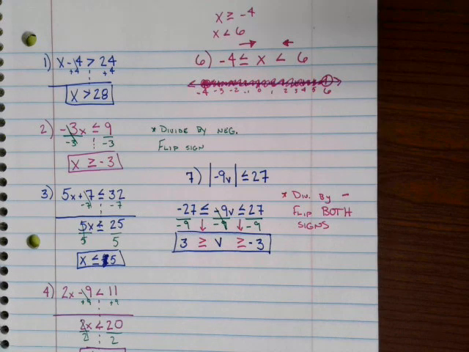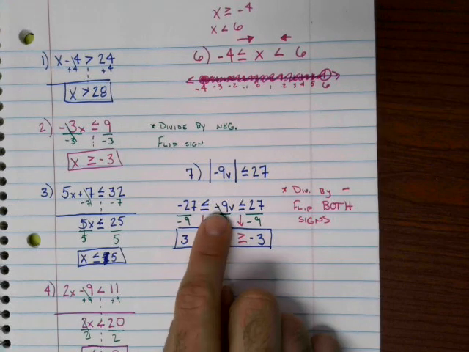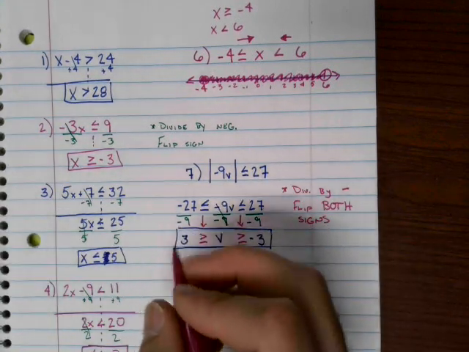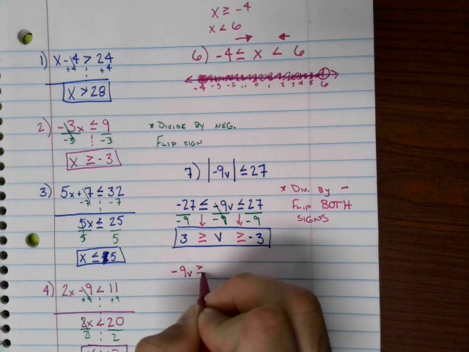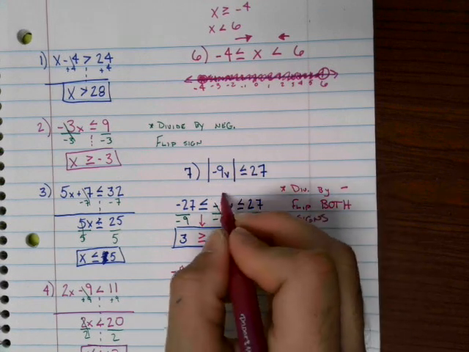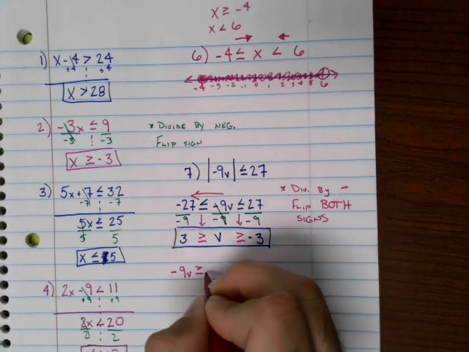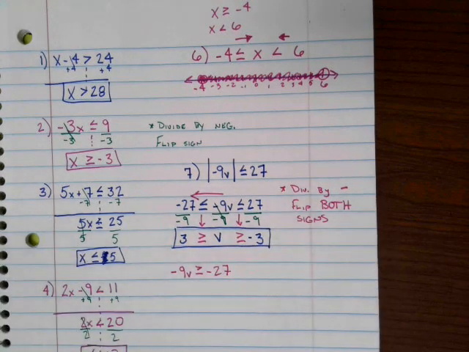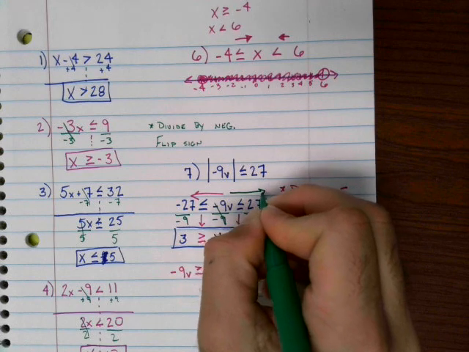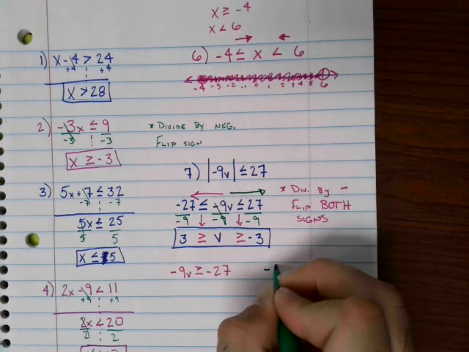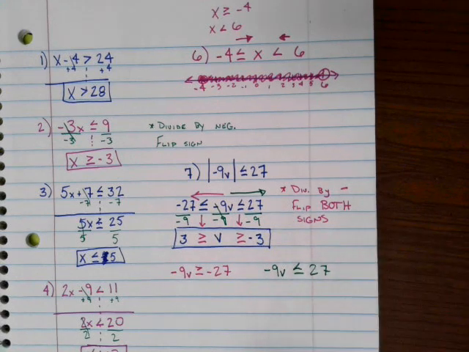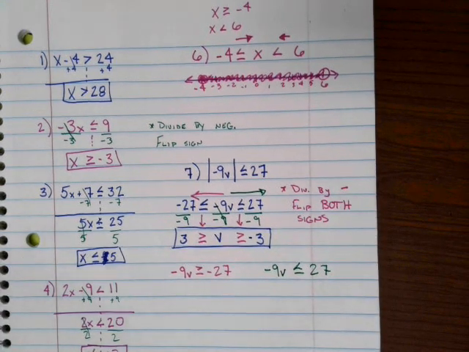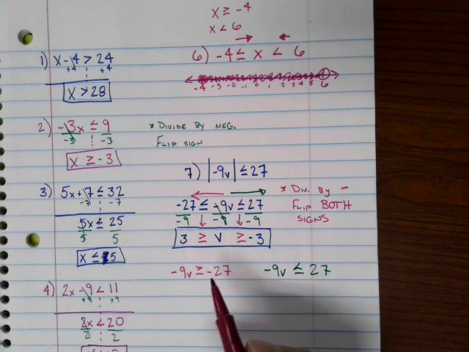Now, here's another way to do this. And this might be easier for a lot of you. We can split this. Okay? So if I have negative 9v is greater than or equal to, notice I'm reading it this way, negative 27. And then I'll also have, read it this way, negative 9v is less than or equal to positive 27. Okay? And then I would solve both of these equations, or I'm sorry, inequalities.